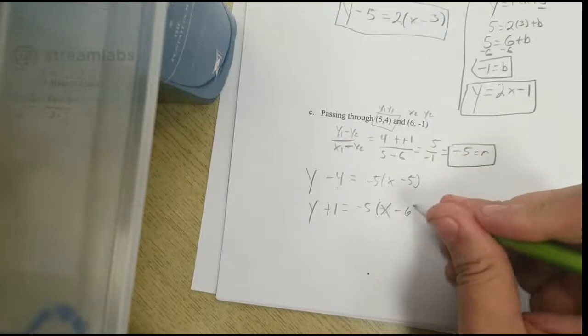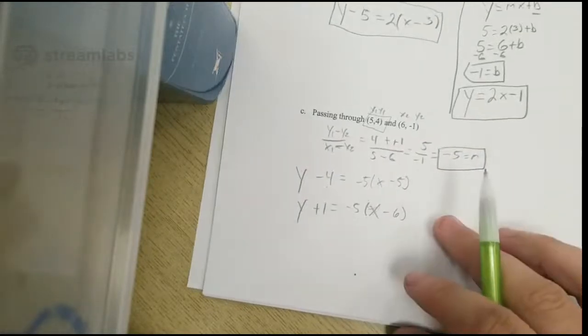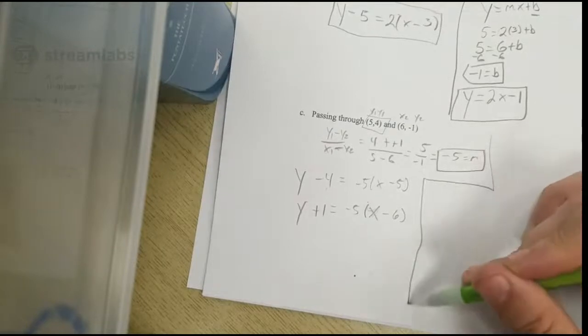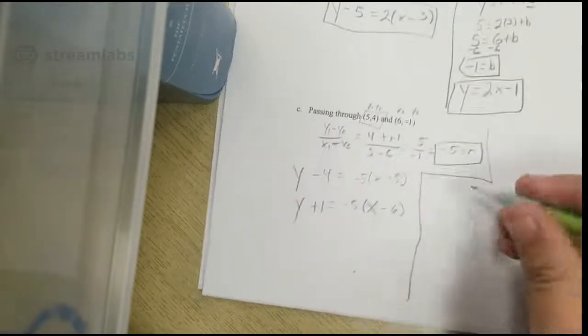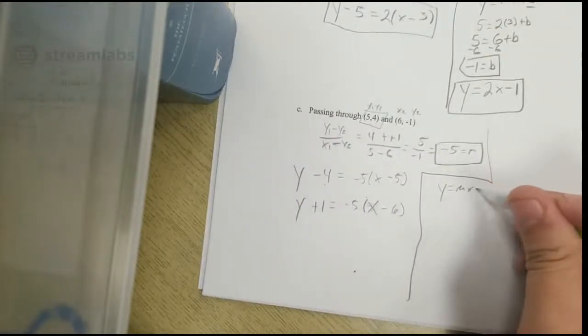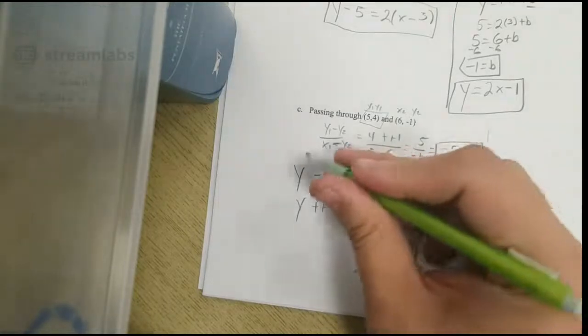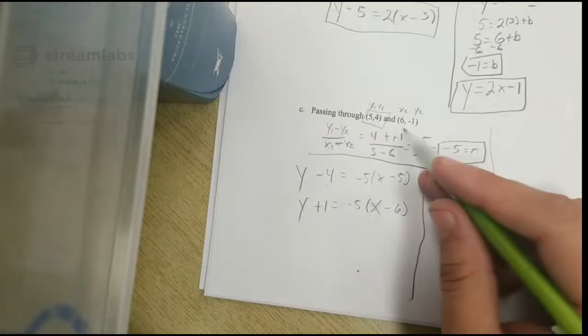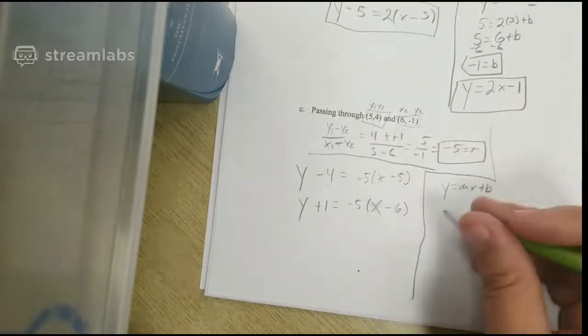x minus 6, okay? So those are both the same answer, but I'll just show you how to do it with the y equals mx plus b like I did here. y equals mx plus b. Notice we already found m, so we could just choose either one. I'm going to choose this one just to be slightly different.